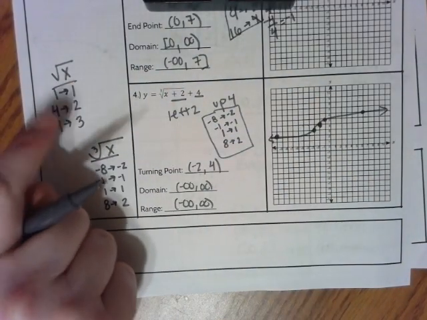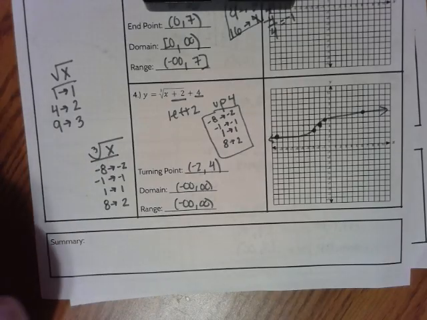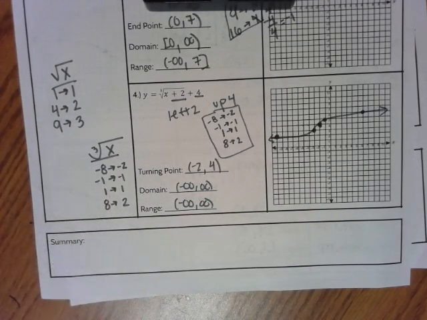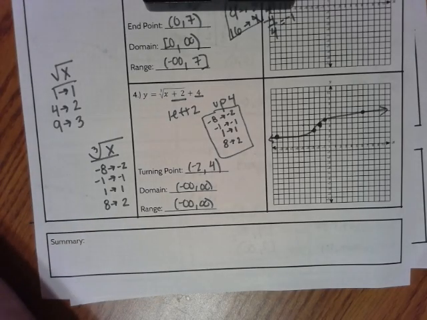So square roots can't take a square root of a negative number and get something real. So that's why we don't use negatives here. Cube roots, negatives can come out. So that's why it's on that one.